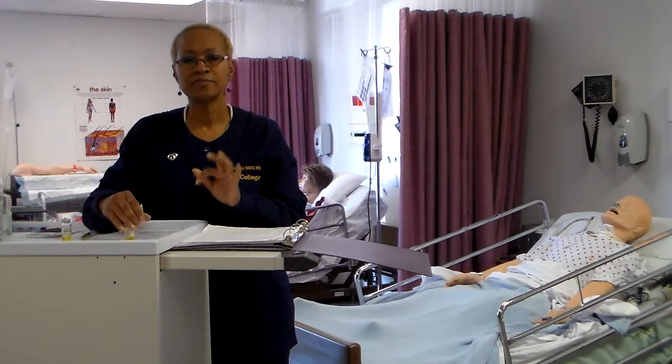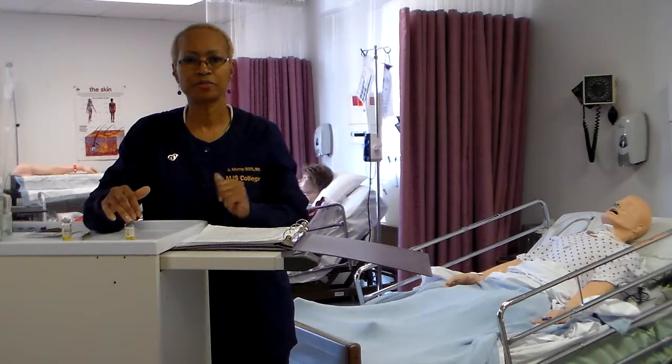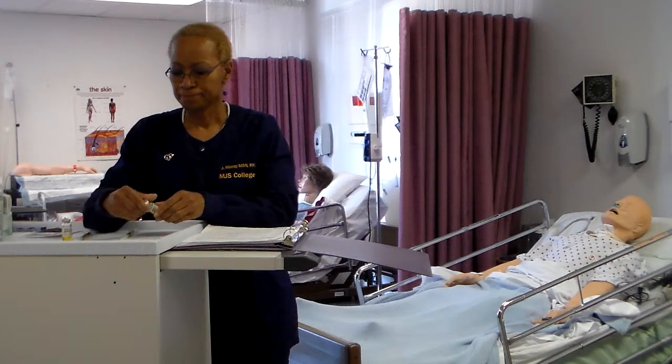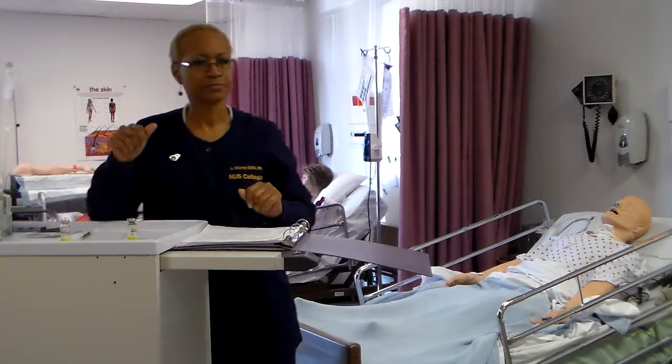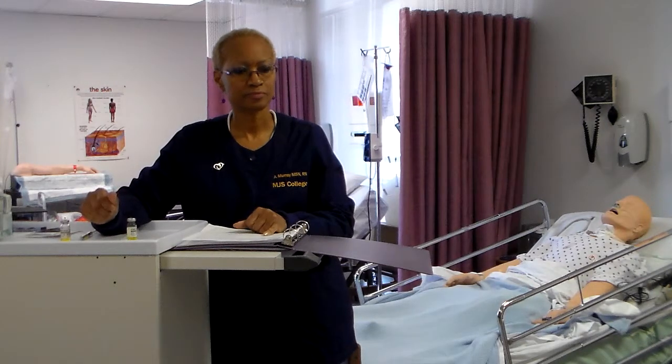You're going to be using the medication that you just prepared for the previous procedure. So all of your vials are correct. Observe verbal and nonverbal responses toward receiving injection.